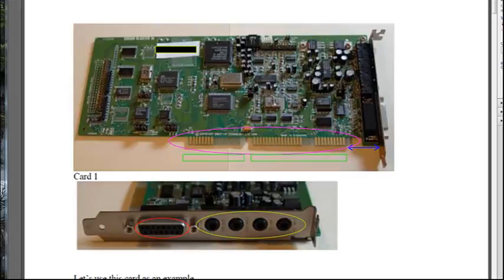We'll start by looking at the photos here in this document for Lab 13. You'll want to have your Lab 13 sheet ready, and you'll be filling in the first part of this first page for this lab. Here for card 1, we have an expansion card, and the first thing we want to do is figure out what kind of slot this would go into on a motherboard.